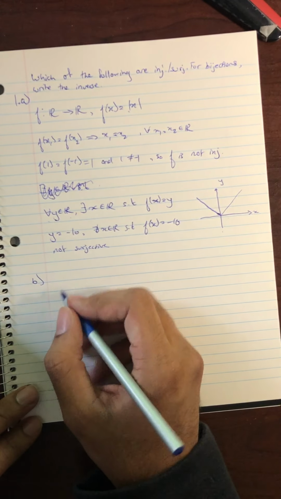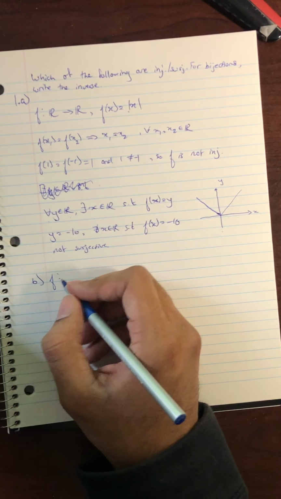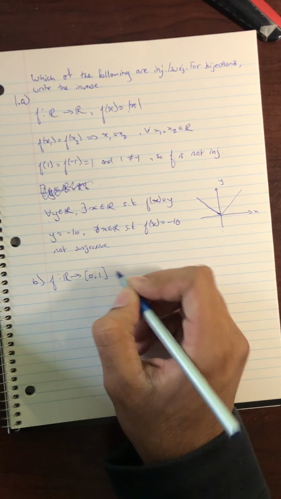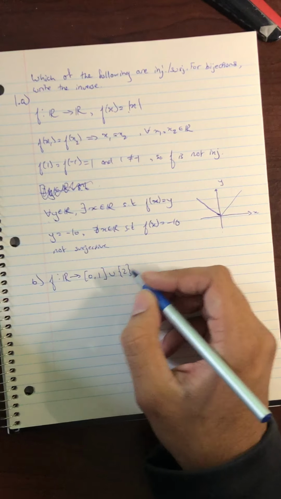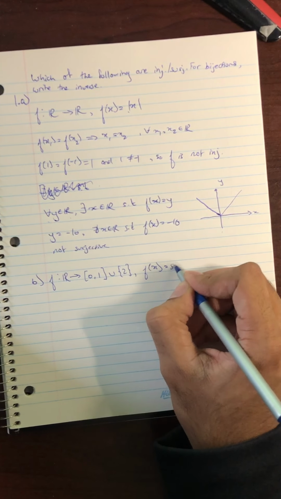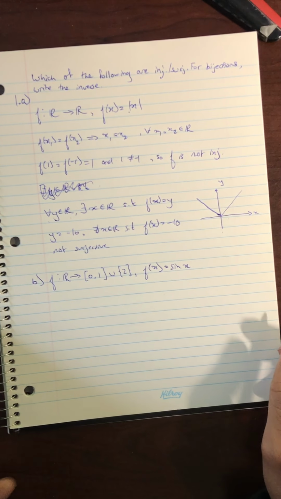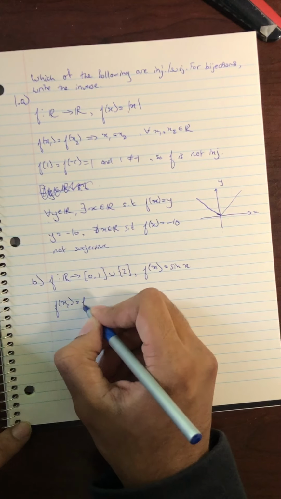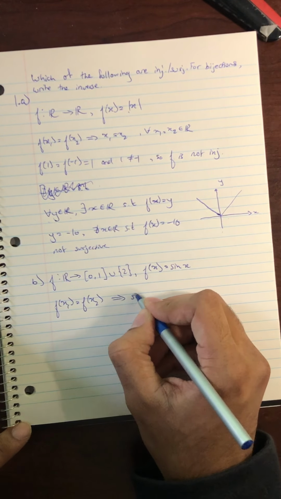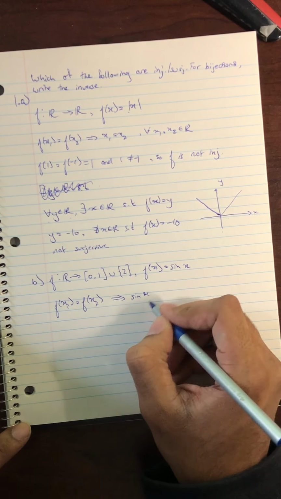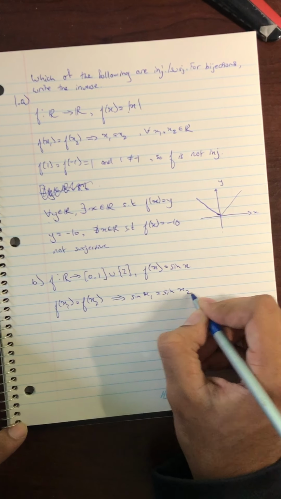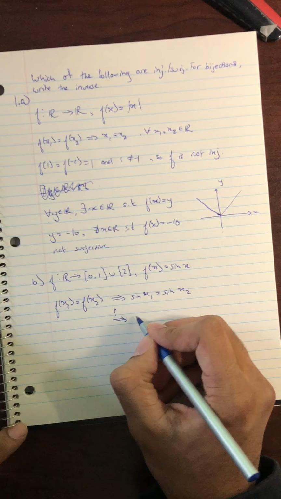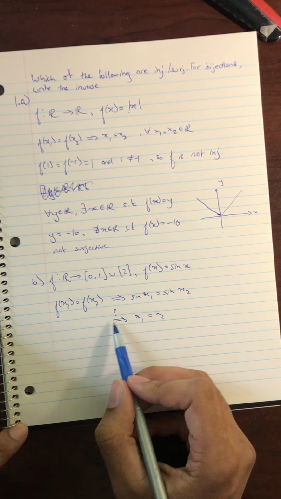B. Okay, we have f from the real numbers to the codomain, which is all numbers between 0 and 1 inclusive, and 2. And our function here is given by f of x is equal to the sine of x. Is this an injective function? Well, let's see here. I let f of x1 equal f of x2, which means by definition that sine of x1 is equal to sine of x2. Now the question is, does sine x1 equal sine x2 imply that x1 is equal to x2?